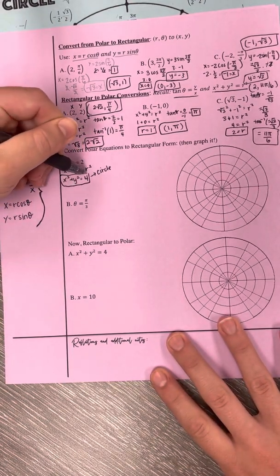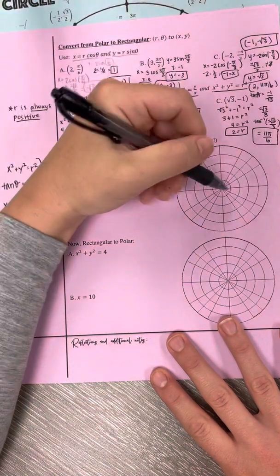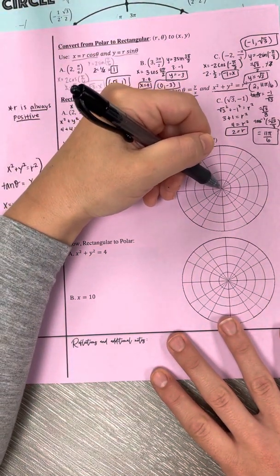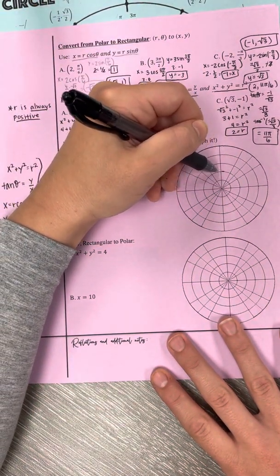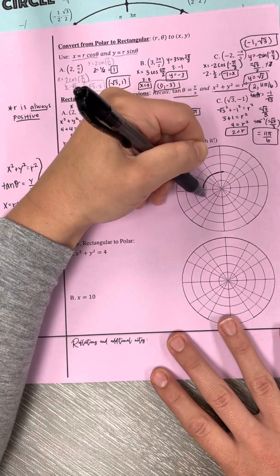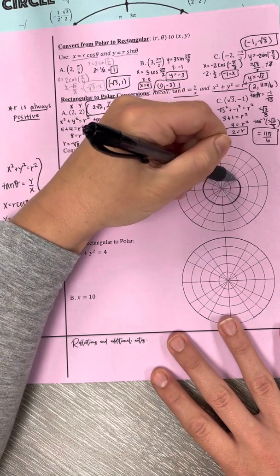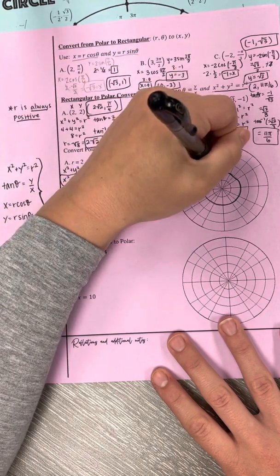And if you were to graph this into Desmos, you would also find that it's a circle. The radius is 2. So from the origin, it radiates out 2 units. And basically just that is where the circle is located. So this is A.